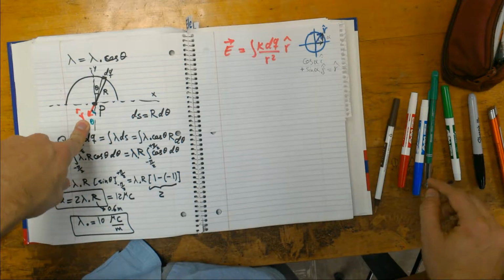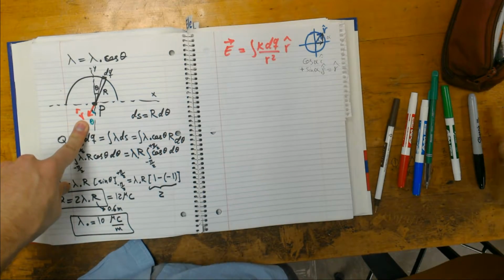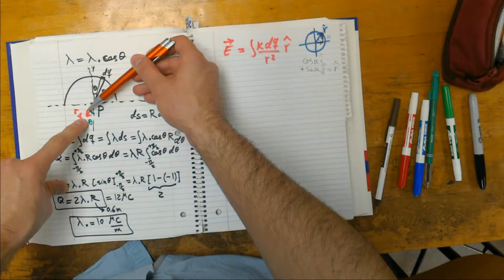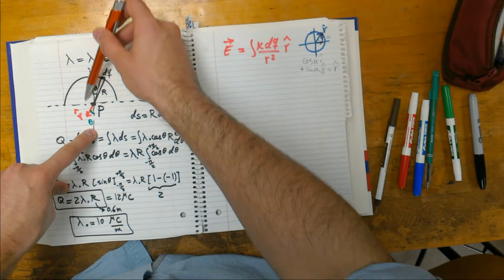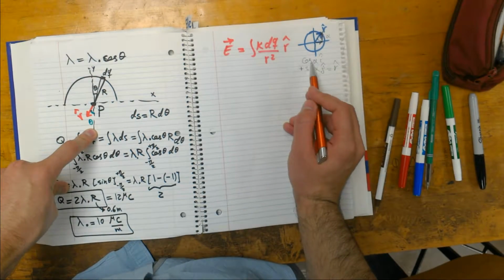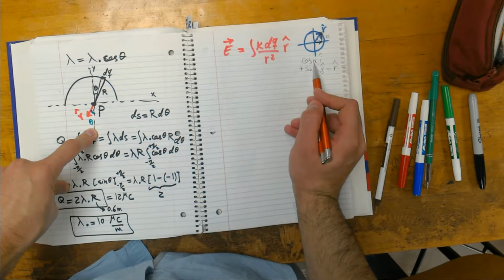As you can see in this one, when you do cosine of theta, it will be in the negative y direction. So in here we had cosine alpha in the i hat direction.